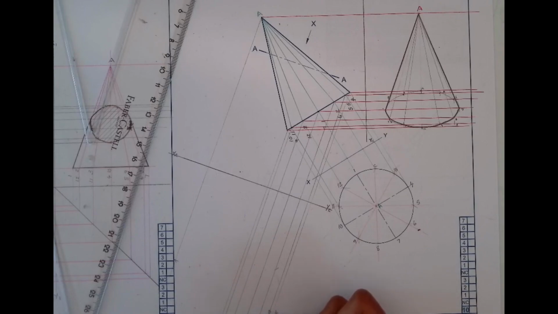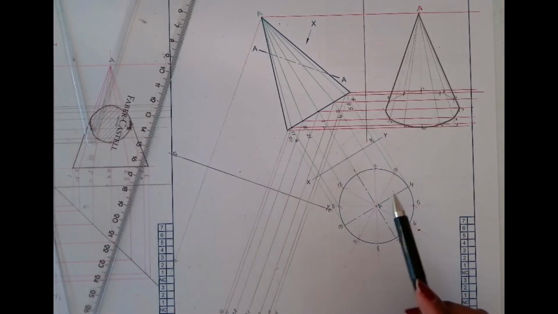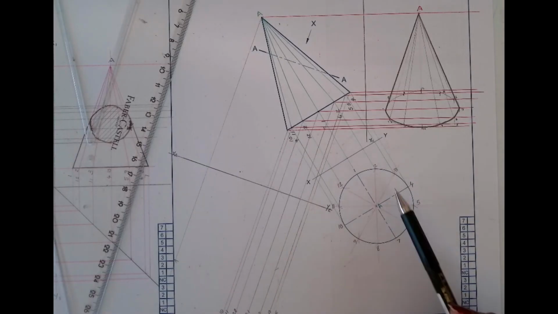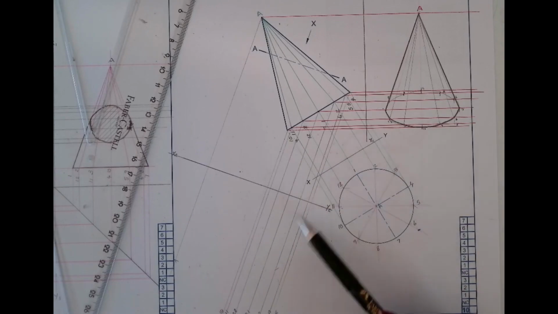This will be your 5 and 3, 6, 2, 7, 1, 12, 8, 9, 11, then 10. So those are your points. So what we are going to do, we are going to use again the auxiliary view, transfer the points from the XY line and then bring them here. That is what I want us to do.